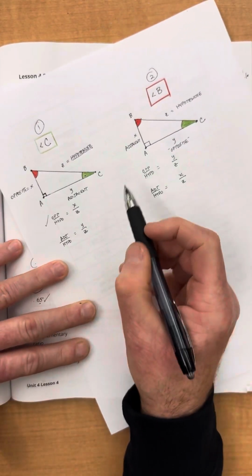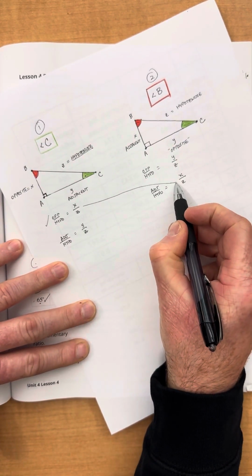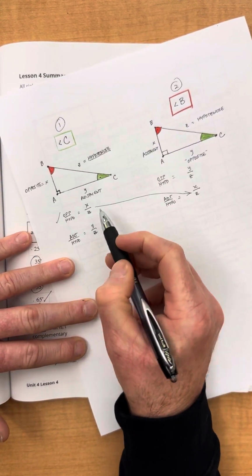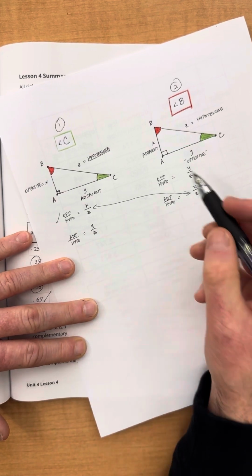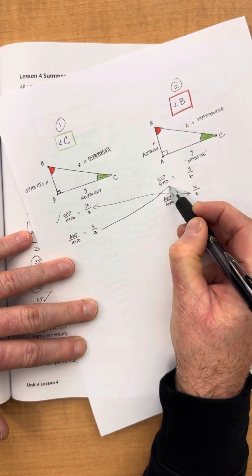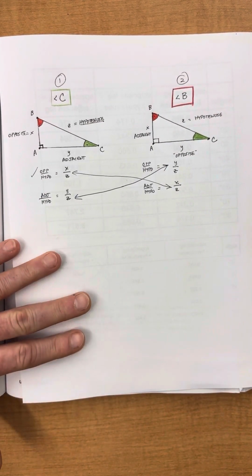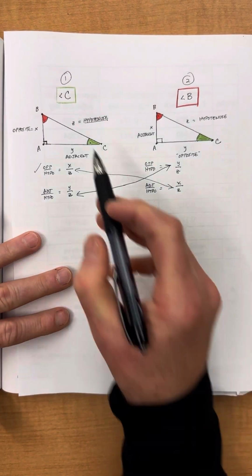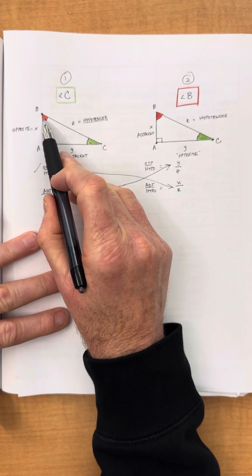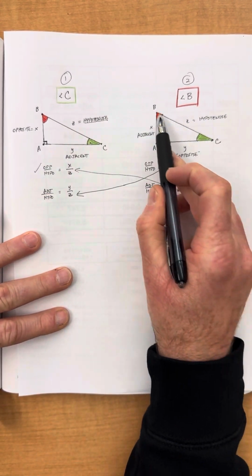Weird. This X over Z, Y over Z. Complementary angles. Why?